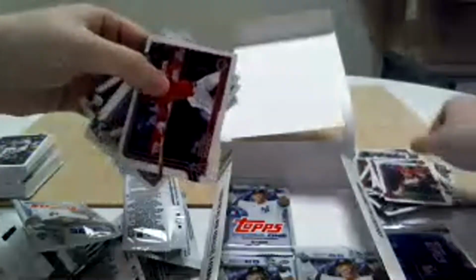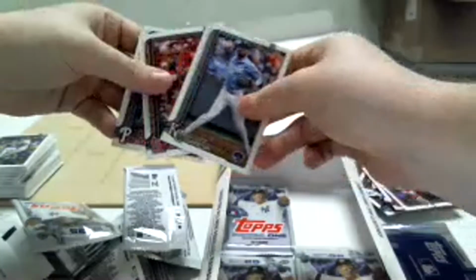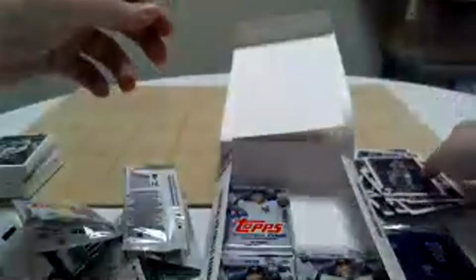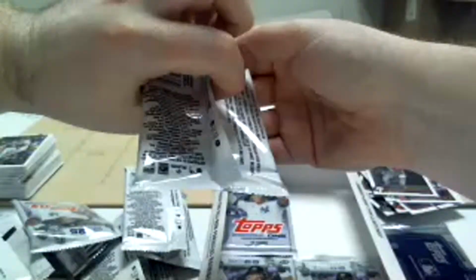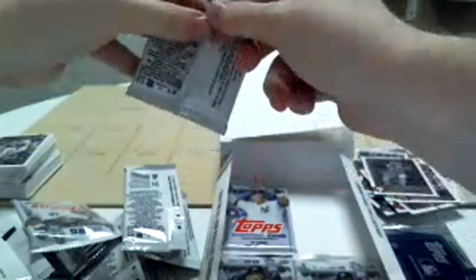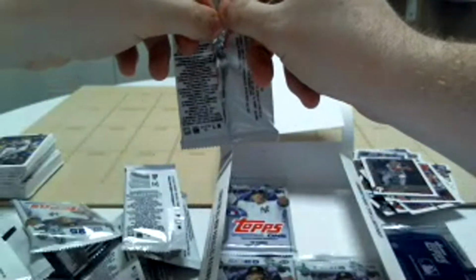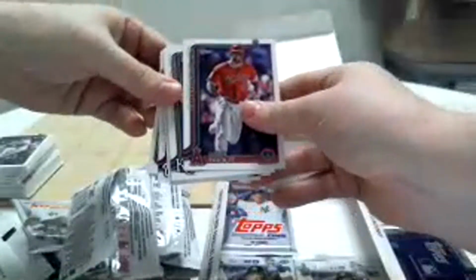Jonathan India, Taylor Ward, Michael Garcia, Arenado, and Bryson Stott. All right. Come on. Okay. Let's see. Oh, Shrout. There we go.